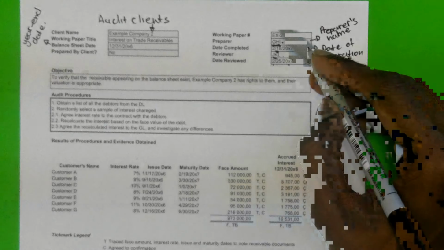Okay. We've then got the reviewer's name, right? So this is the reviewer's name here. The reviewer's name is important so that we can see the rank of the reviewer. So is it a partner, is it an audit manager, or for example, is it a first year trainee? We need to make sure that the correct level is reviewing the work, and then obviously, as mentioned before, the date, right? So the date of review. The date of review is important.